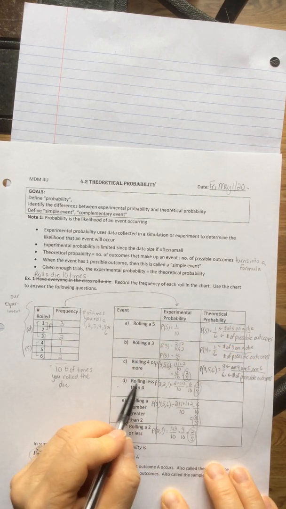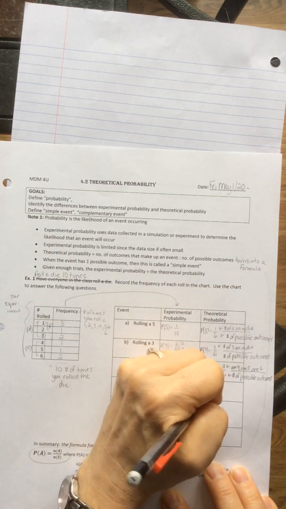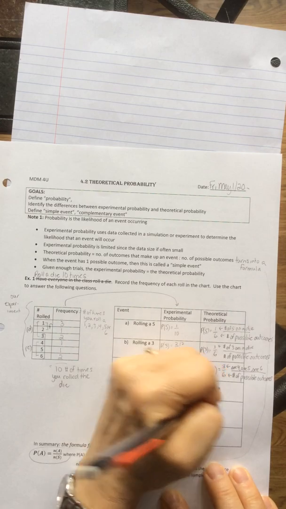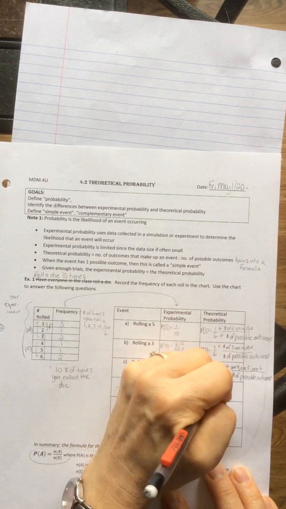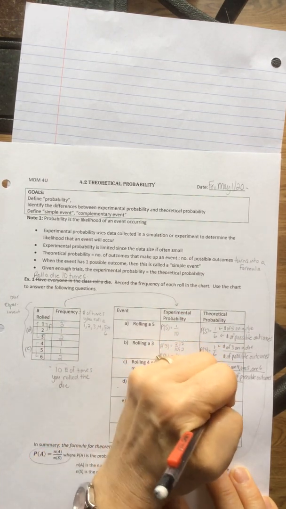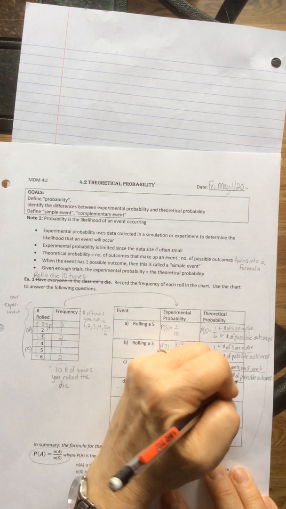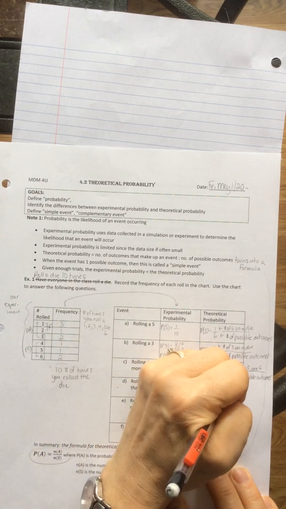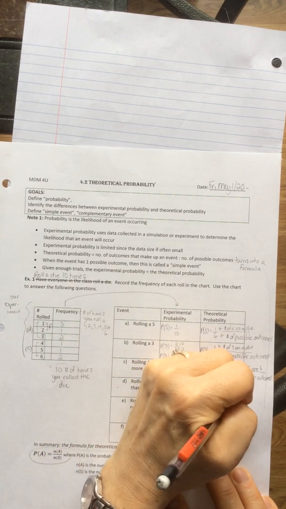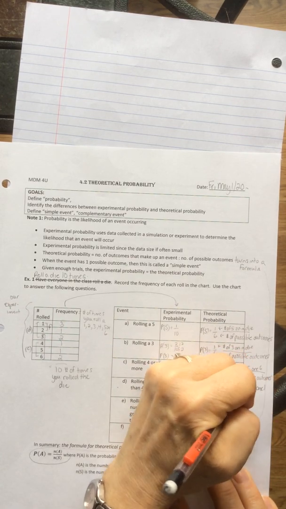Rolling less than 4 is rolling a 3, a 2, a 1. Okay. Well, there's 1 3, there's 1 2, and there's 1 1. So in total, it's 3 out of 6 because there's 1 3, there's 1 2, and there's 1 1.